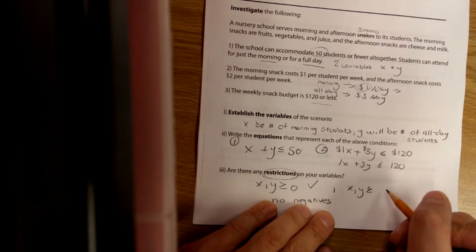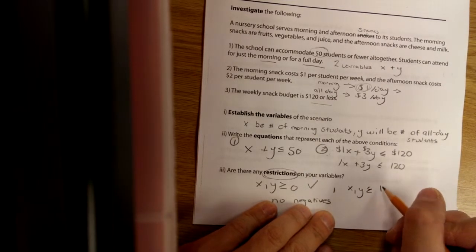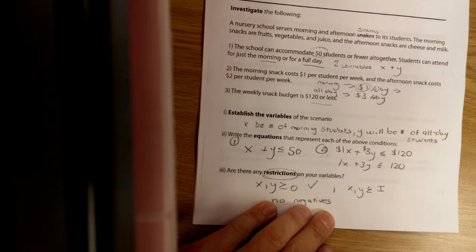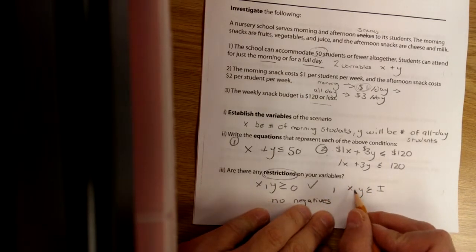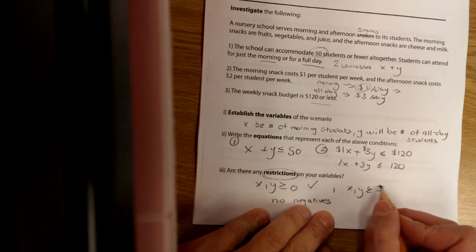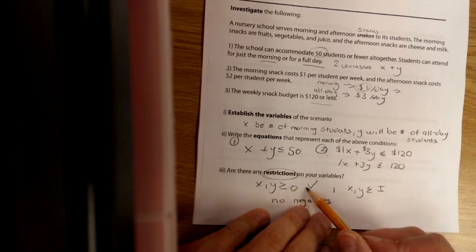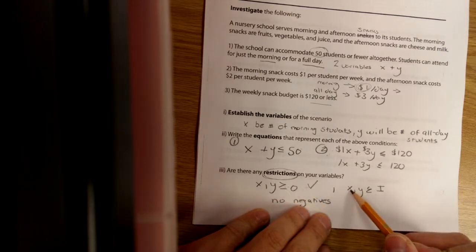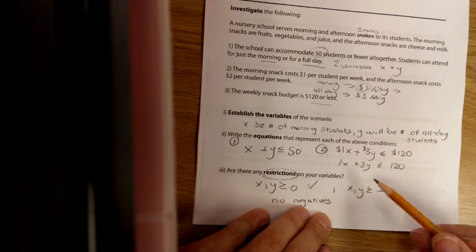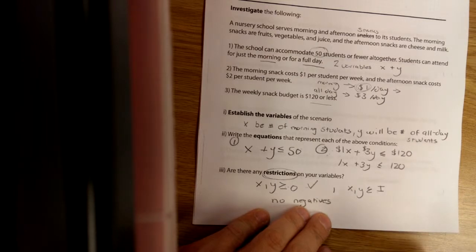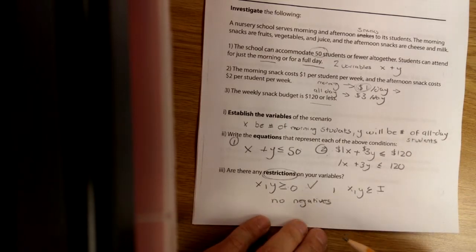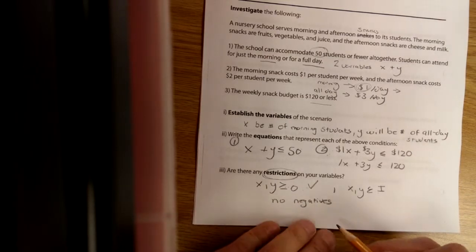So your elements here is that they have to be whole numbers or integers. And the reason is you can't have a part of a student. They have to be integers. So they both have to be greater than or equal to 0. So if you're graphing it, they would be above 0. Plus, they'd have to be integers. So if you're graphing this, you wouldn't be shading in the whole region. You would just be talking about discrete values at whole numbers. Okay, so that is the restrictions.